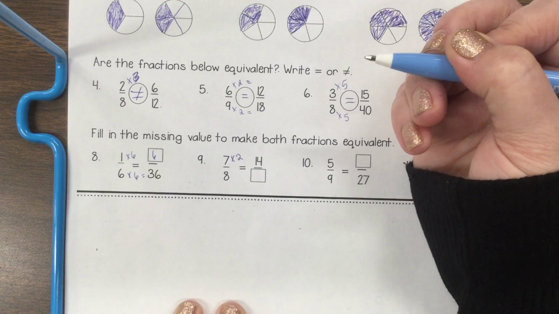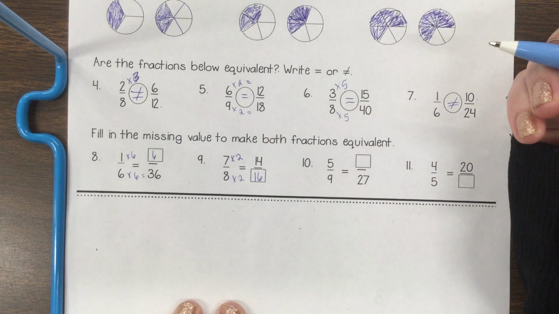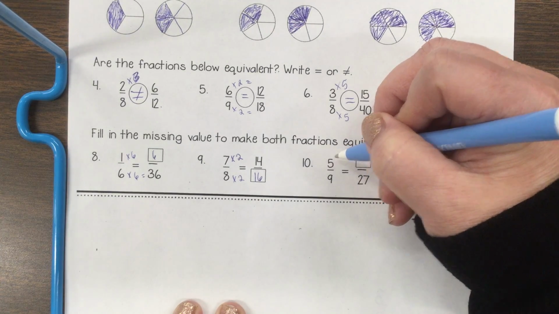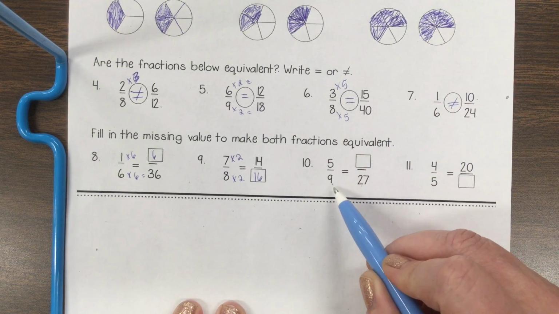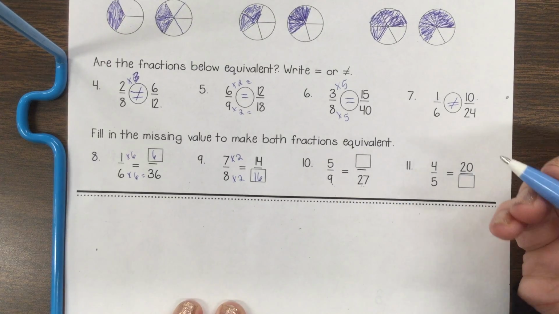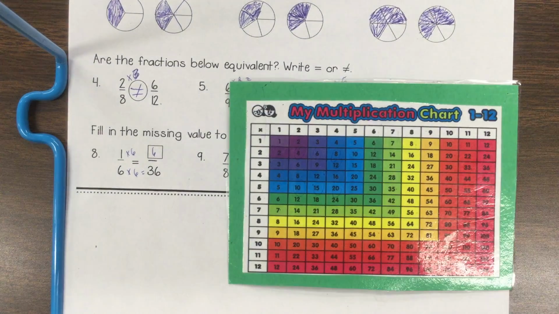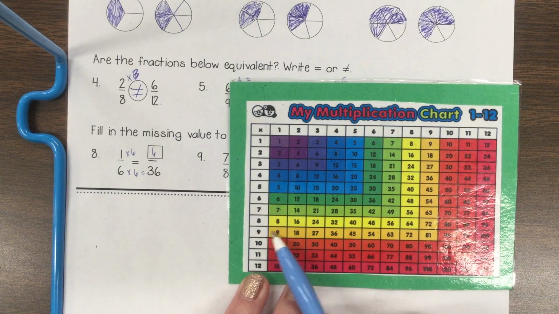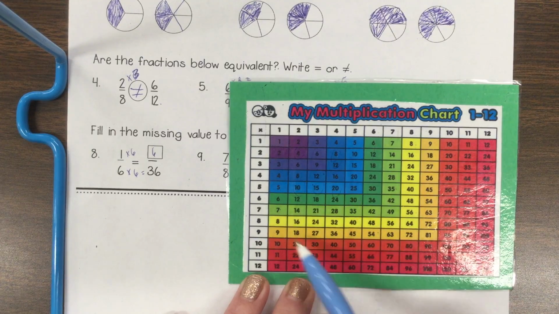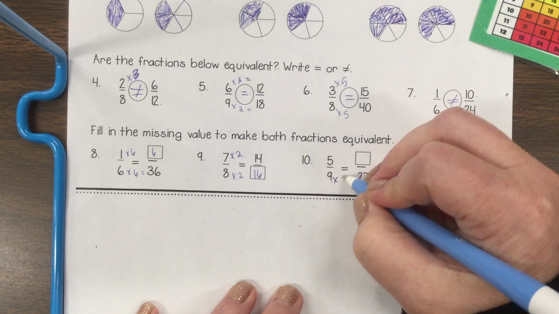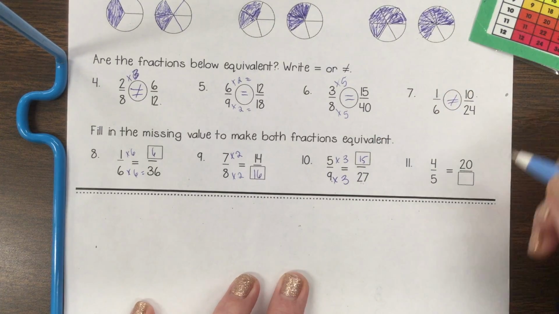7 times 2 equals 14. So then 8 times 2 equals 16. How about 5? Should probably start with the denominator. 9 times something would give you 27. If you can't remember, you can always use this. So 9, oh, there's 27. 9 times 3 equals 27. Do you remember how to use these? 9 times 3 is 27. So 5 times 3 would give me 15.